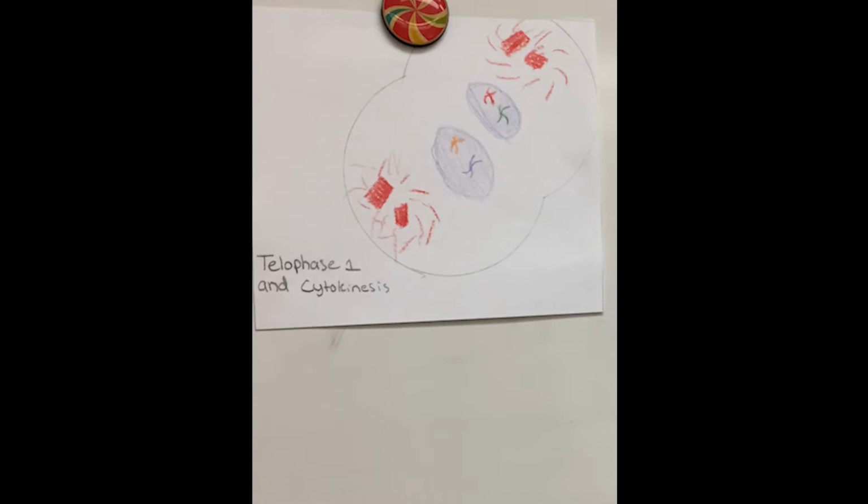The spindle also breaks down, and new nuclear membranes form, and then during cytokinesis, the cytoplasm splits and the cell divides. Cytokinesis occurs somewhat differently in plant and animal cells. In animal cells, the plasma membrane of the parent cell pinches inward along the cell's equator until two daughter cells form. In plant cells, a cell plate forms along the equator of the parent cell. Then, a new plasma membrane and cell wall form along each side of the cell plate.